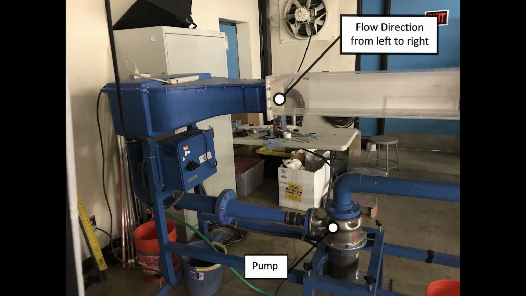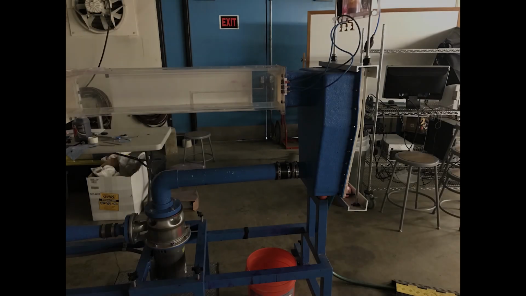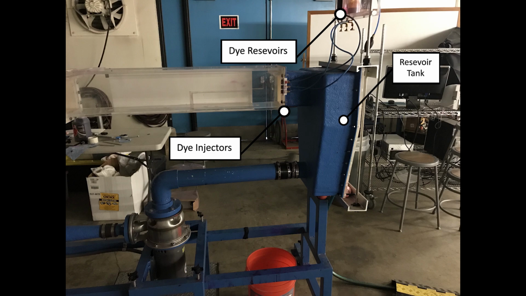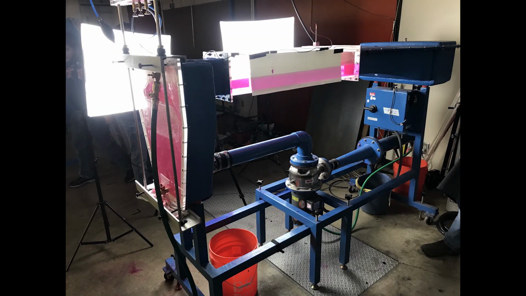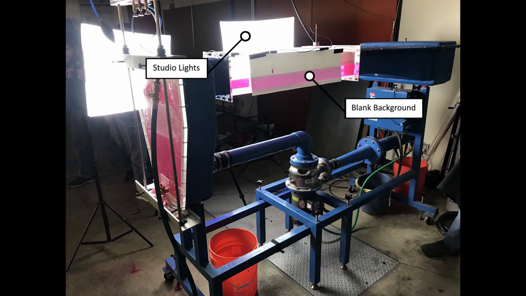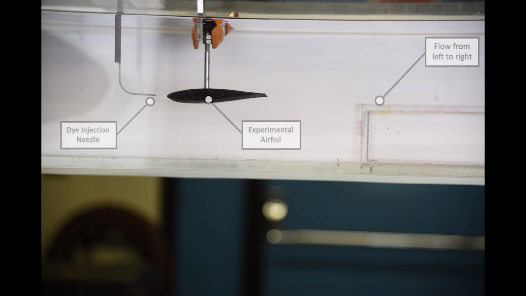Here we can see our experimental setup with the water channel being on the top and our pump being on the bottom. Here we can see the reservoir tank with the dye reservoirs and dye injectors on the side of the channel. Behind, here's the studio lights to illuminate the part with a blank background. Here inside the channel, we have flow from the left to the right with the dye injection needle to show us that.